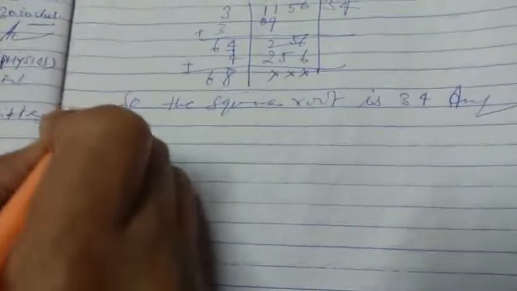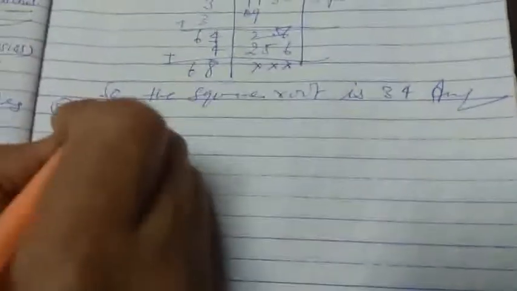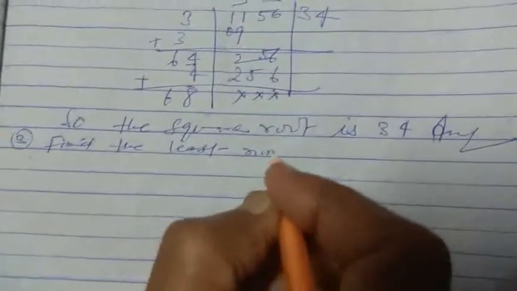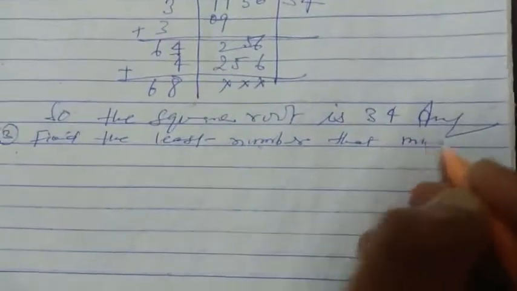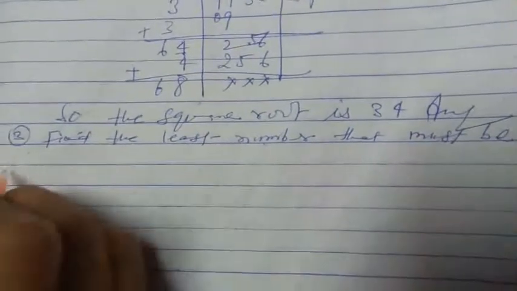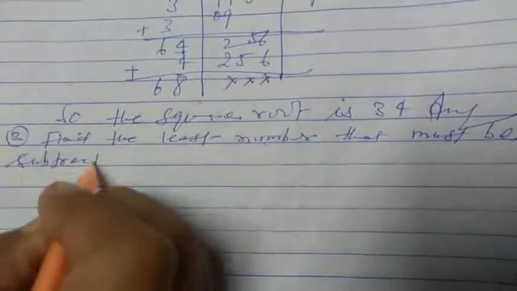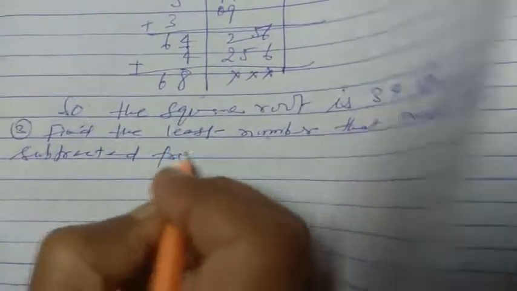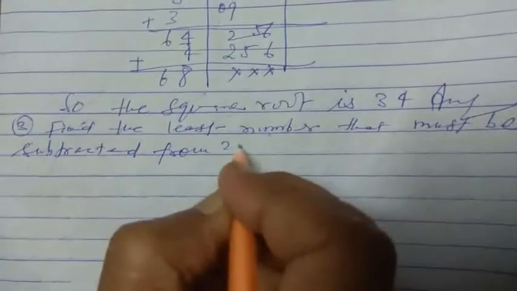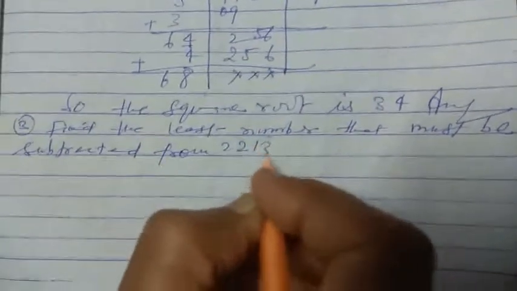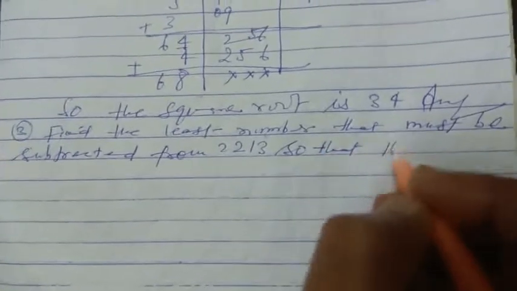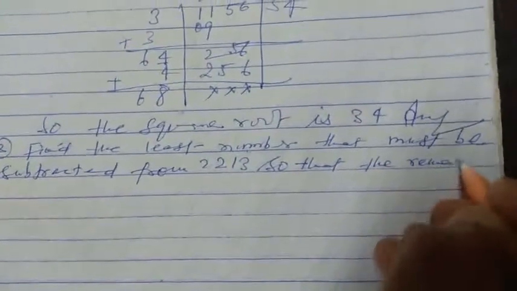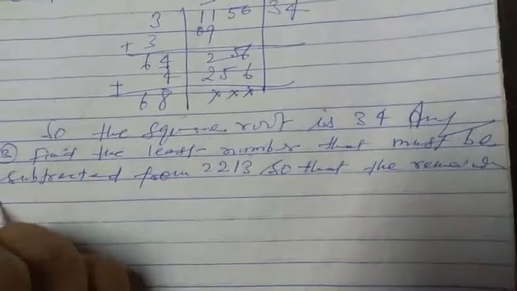Now next question is, find the least number that must be subtracted from 2213 so that the remainder is a perfect square.